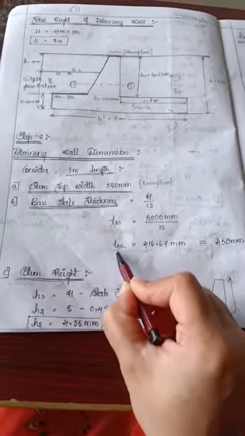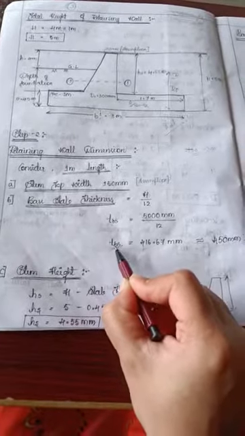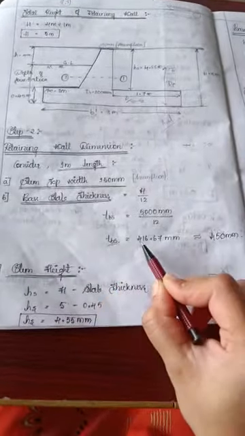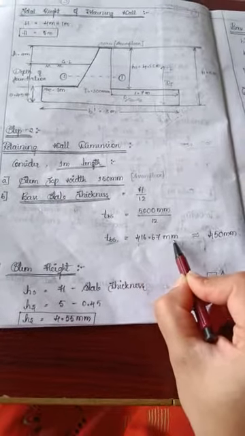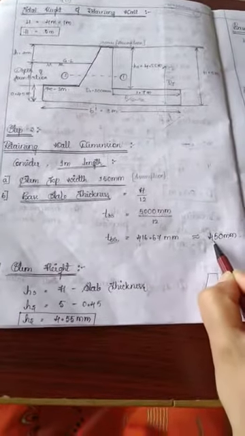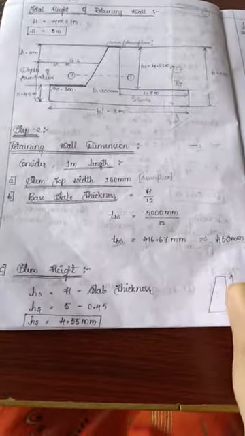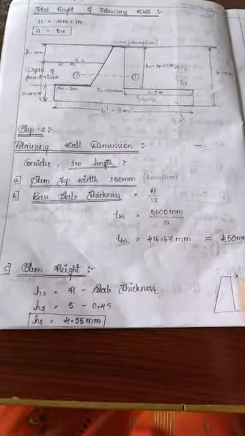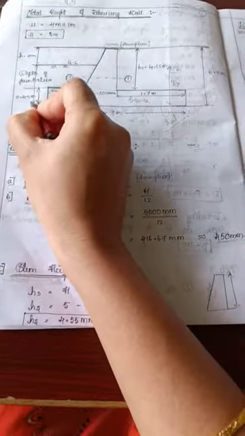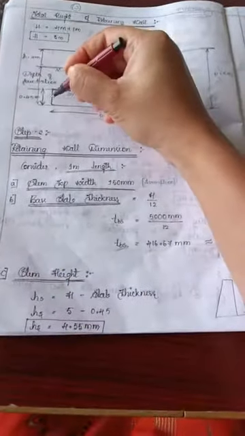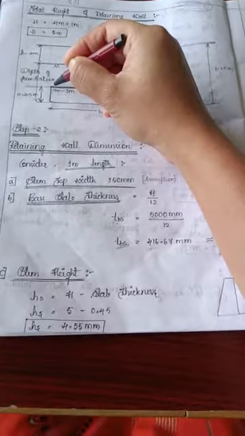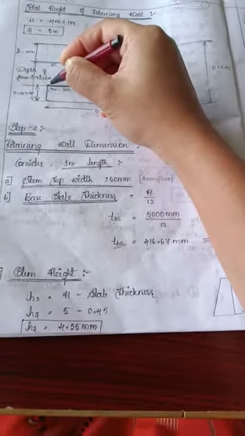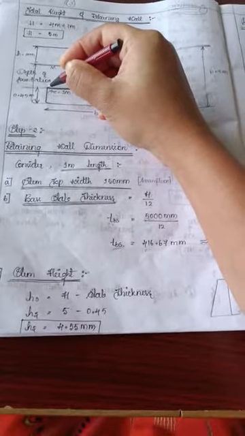The base slab thickness is denoted as TBS. How much do we get? 416.67 mm. Approximately we take 450 mm. Converting this 450 mm into meter, we get 0.45 meter. So the base slab thickness, TBS, is 0.45 meter.